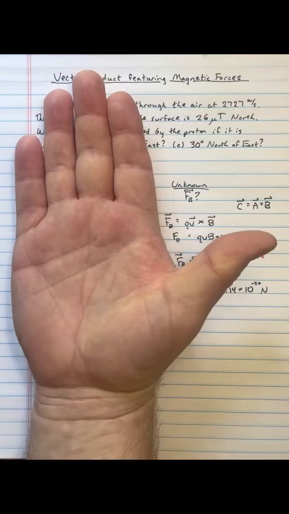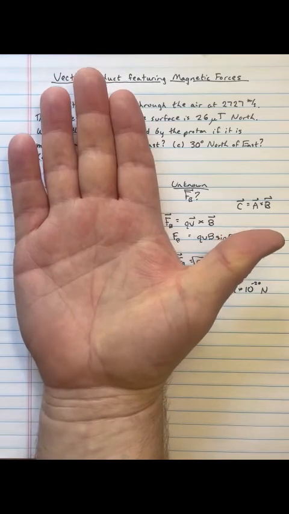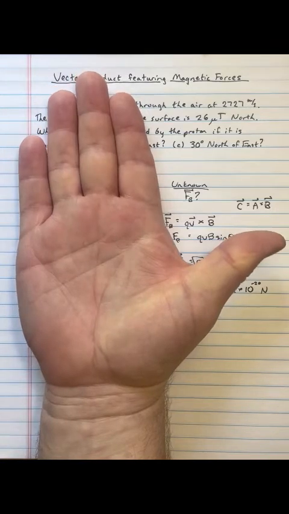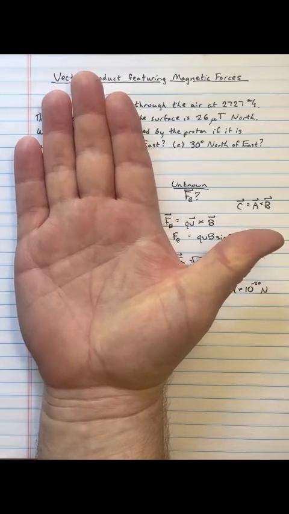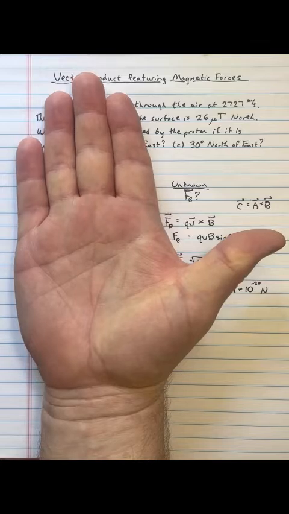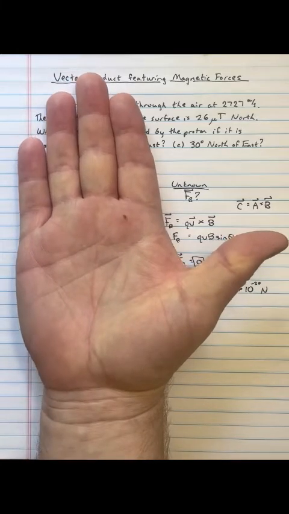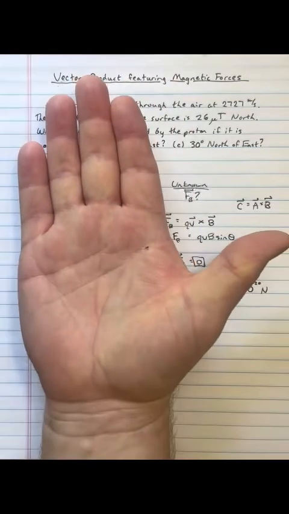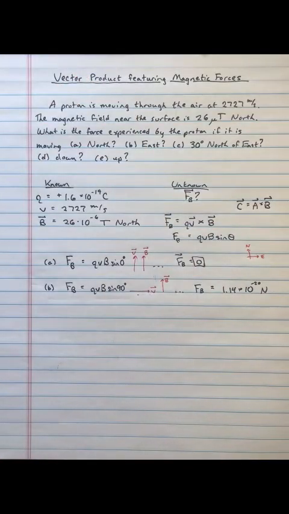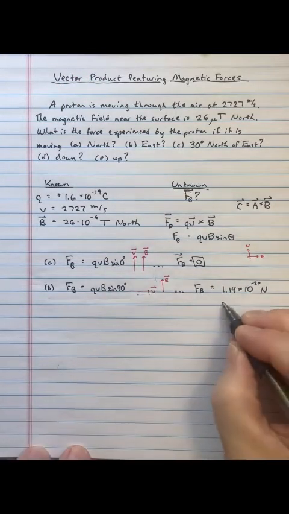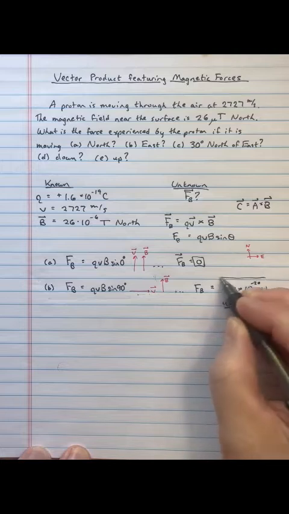Now, the resultant vector has to be at a right angle to the plane created by these two vectors. What will that be? That'll be in the direction of my palm. Right now, my palm is pointing up towards the camera. And so the direction will be up.